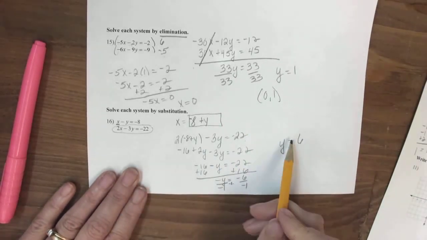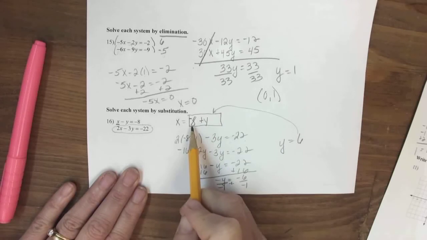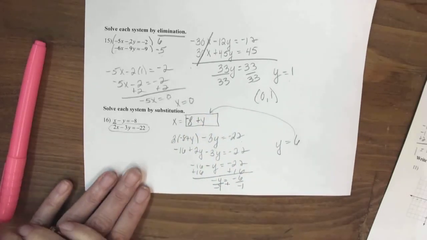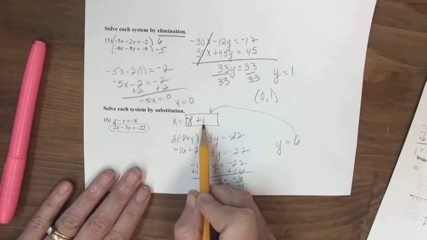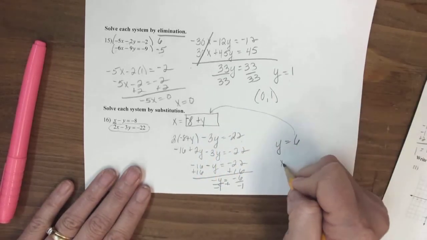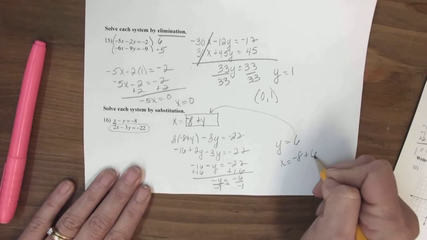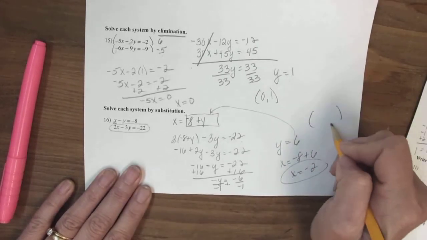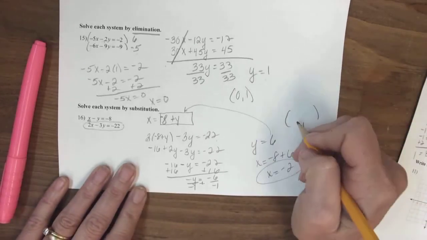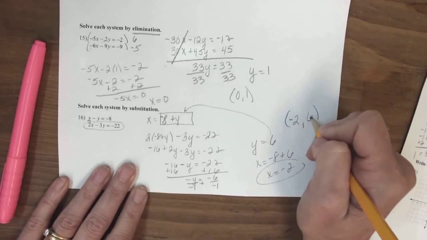We got to make sure we plug it back in. That's why I like putting a box around whatever I solve one of the variables for, because that's the easiest one to substitute in for. If I plug a 6 in for y, x would equal negative 8 plus 6, so x equals negative 2. But again, I always like to write my final answer as an ordered pair where I write the x first and the y second.